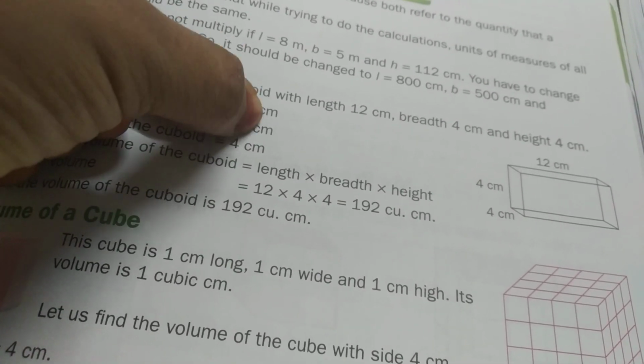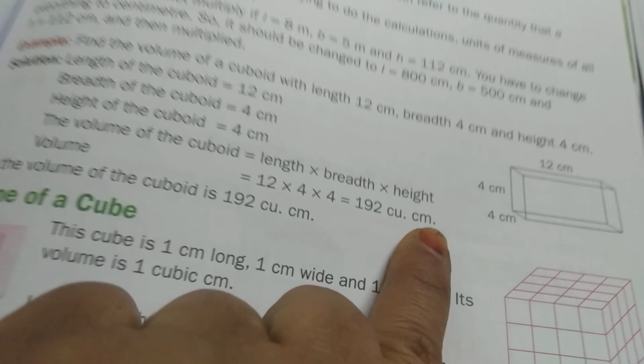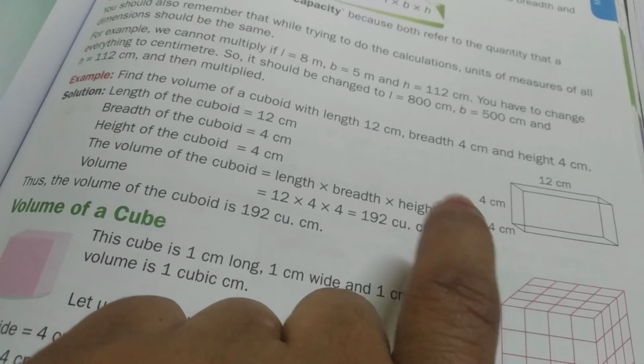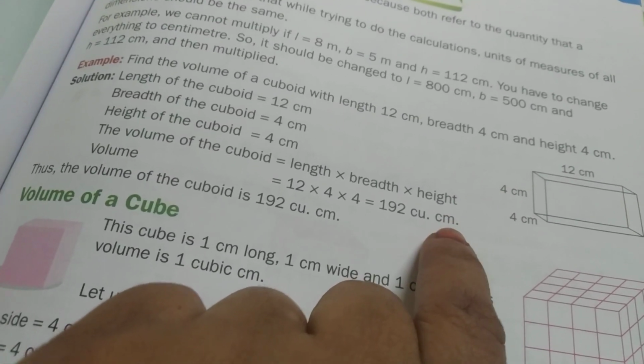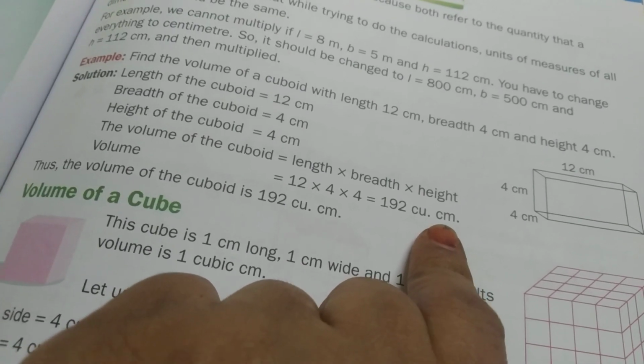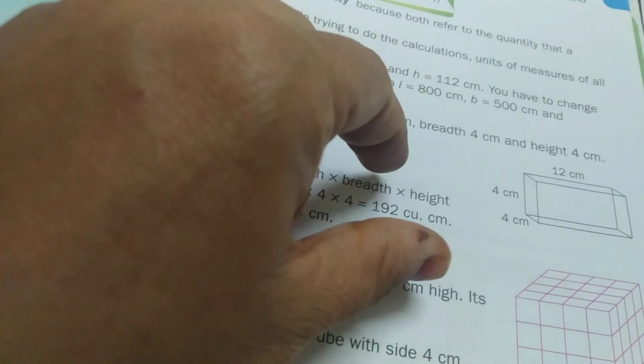They have given units centimeters. So volume is measured in cubic centimeters. You should write units, then only you will get the marks. If you forget units, even though you have calculated the answer, they will cut at least 2 marks at the end of this problem. Understood? Units are so important. Don't forget to write units and see whether they are meters or centimeters clearly and then write it. Okay. Next.